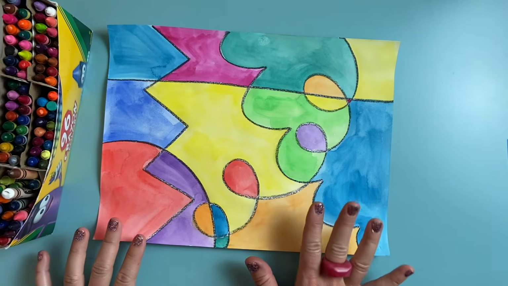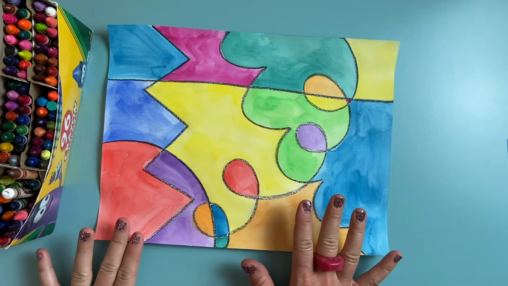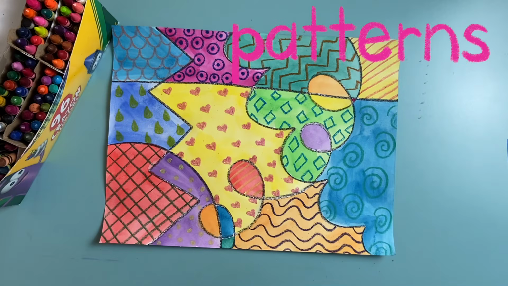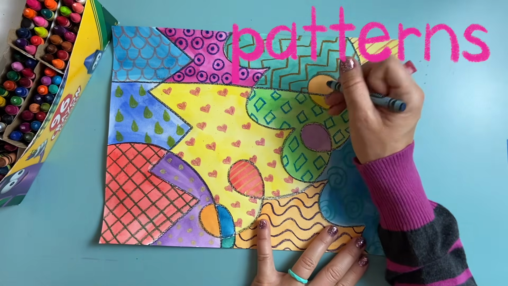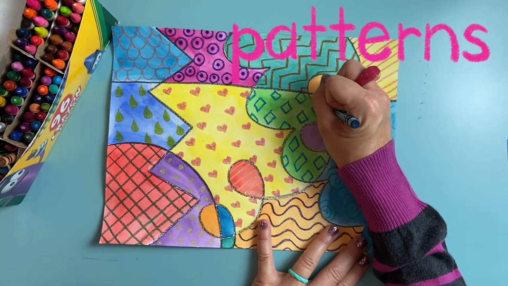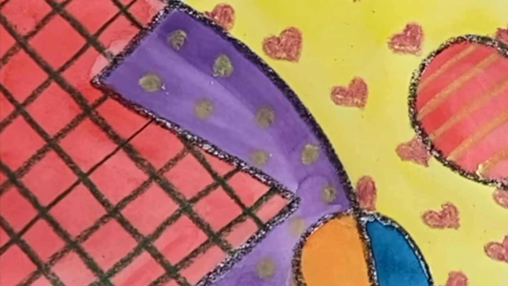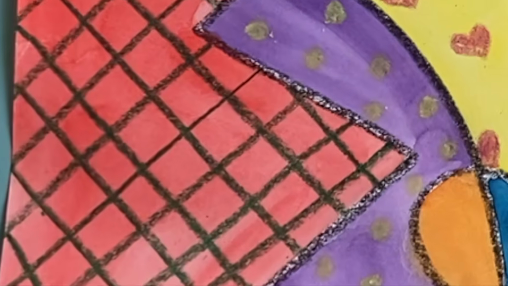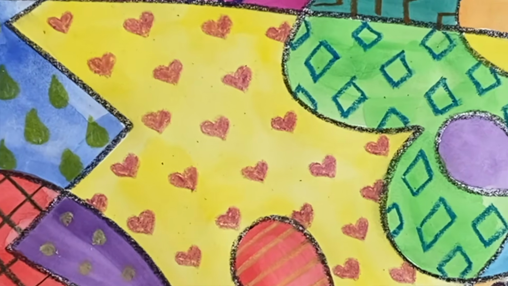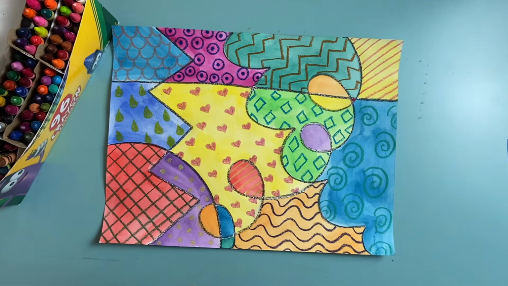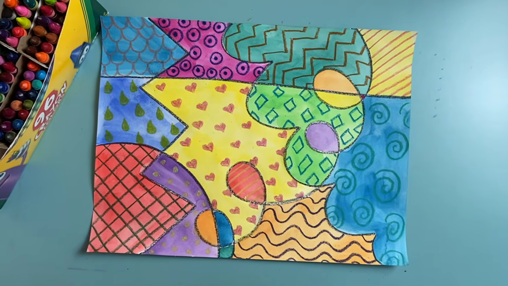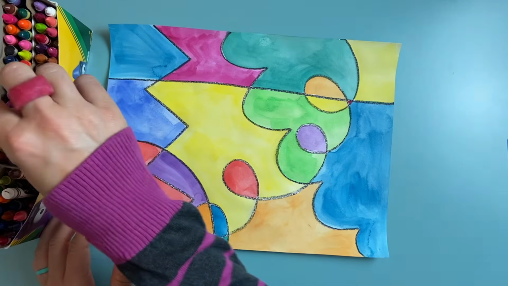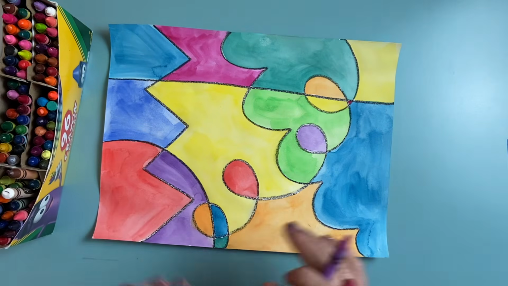Okay friends, my painting is dry now and I'm ready to add patterns with my crayons. Patterns are designs that repeat over and over from edge to edge. They could be polka dots or stripes or checkerboard or hearts or spirals or any kind of other design that repeats over and over and over again. So now I'm going to use my crayons and draw some of those patterns.